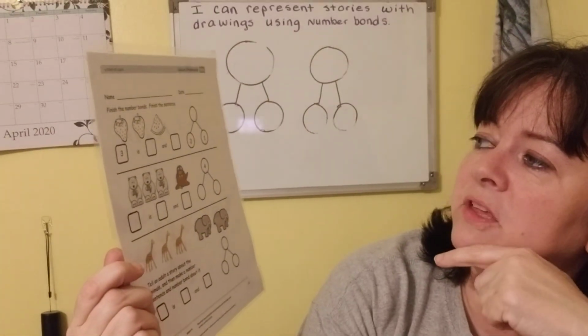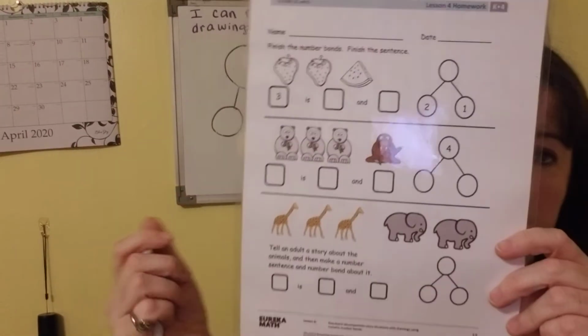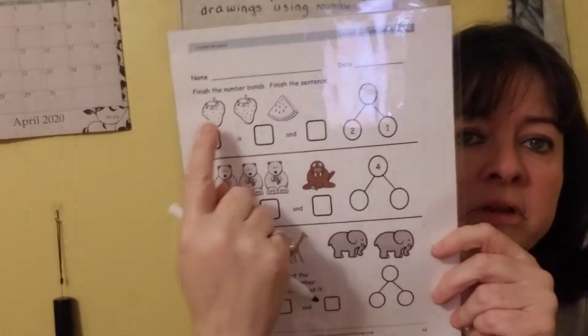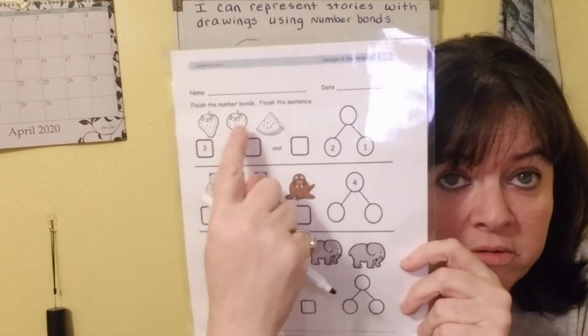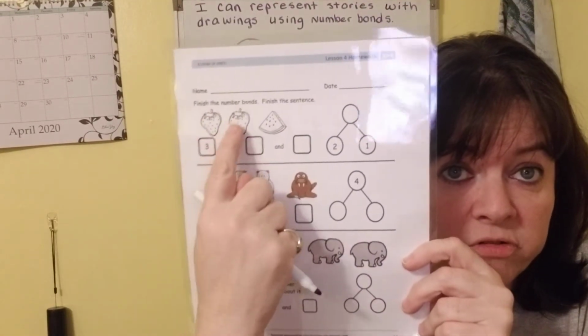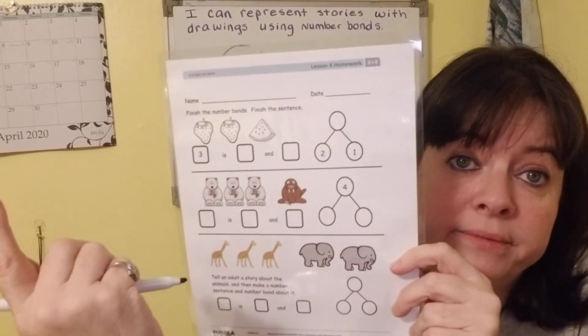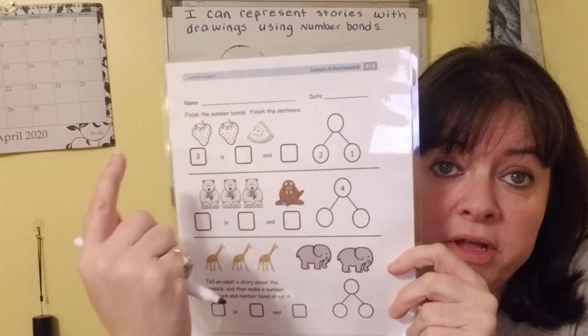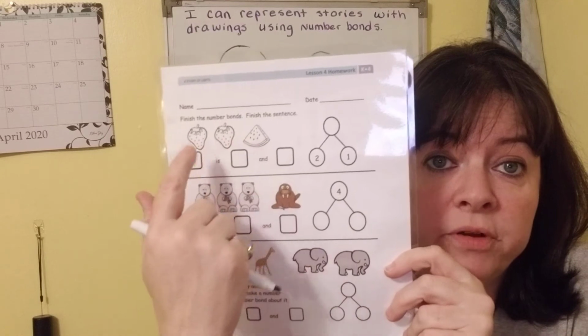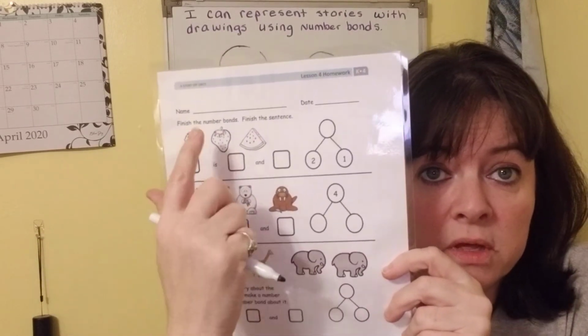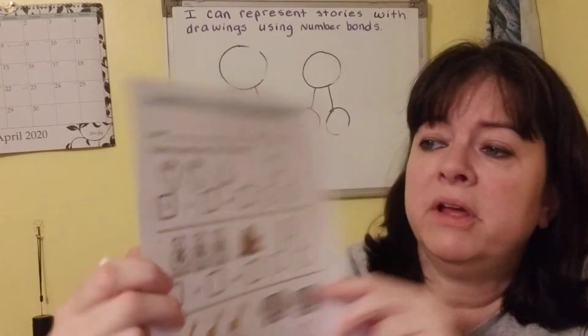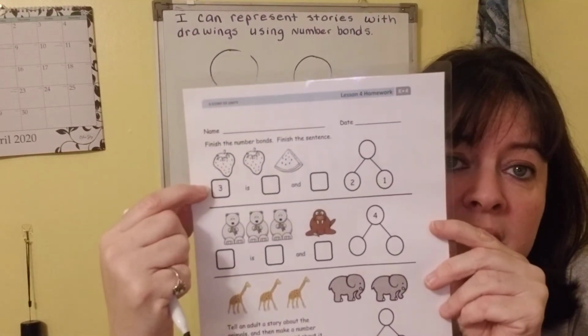And it says, finish the number bonds, finish the sentence. Okay? So what we're looking at is, I think I'll put a little more thought into this. So what do all these things have in common? We have strawberry, watermelon. They're all what? Fruit. Very good. Okay, so they're all fruit. Now, how many pieces of fruit do we have? 3. Very good.